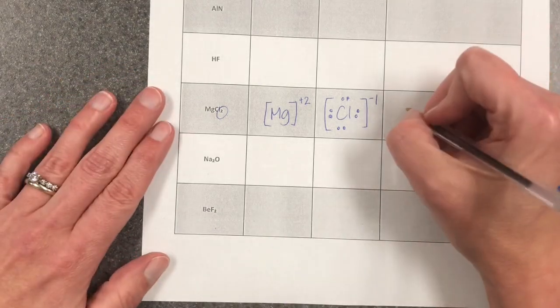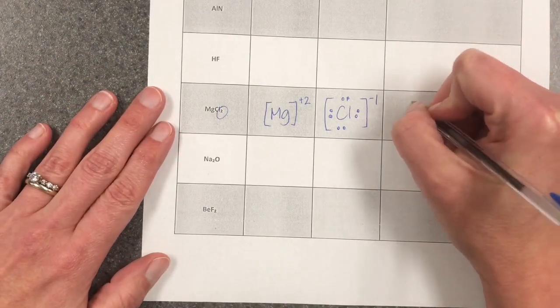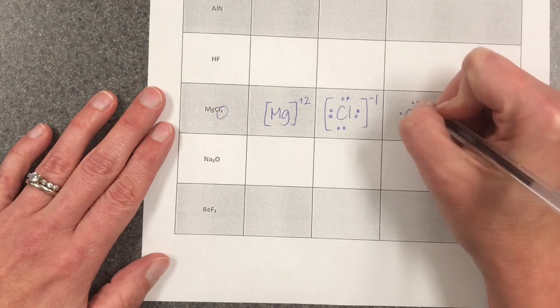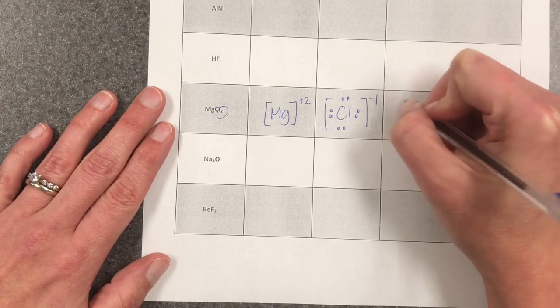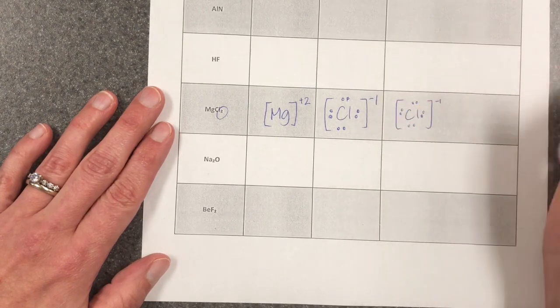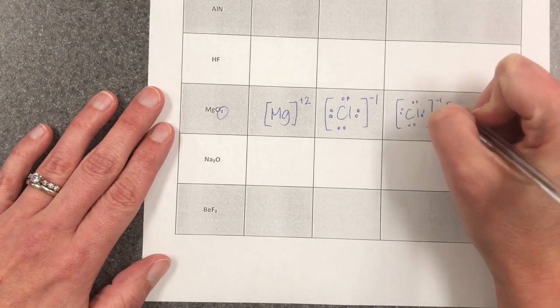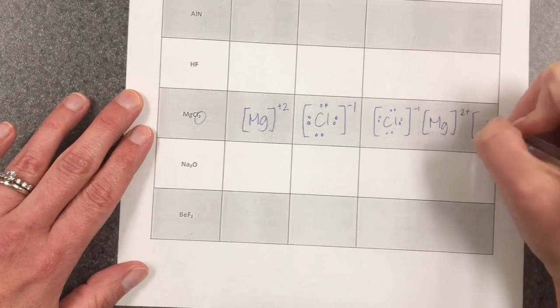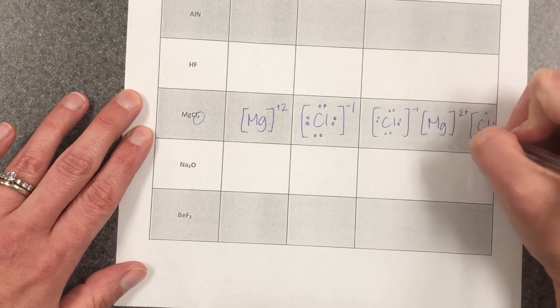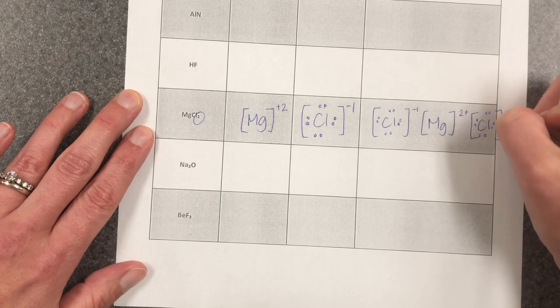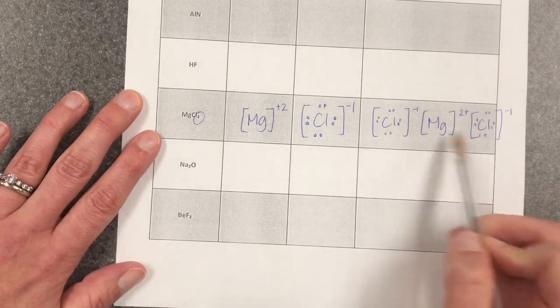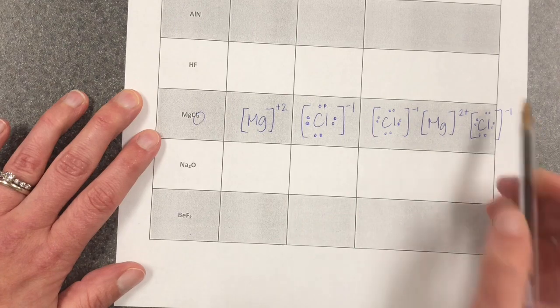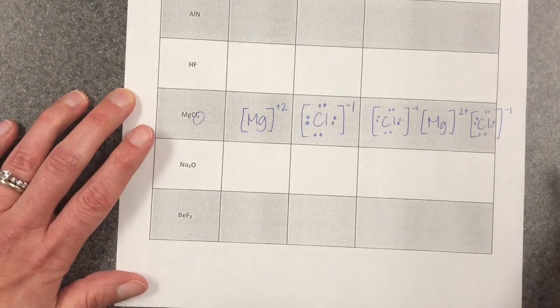So I'm going to draw 1 chlorine on one side. I just have to think about how to position it. Then I'm going to put the magnesium in the middle. And then I'm going to put the other chlorine on the other side. So again, I've separated the 2 negative particles. I've alternated negative and positive to maximize attraction. And this would be the correct Lewis dot structure for this ionic compound.